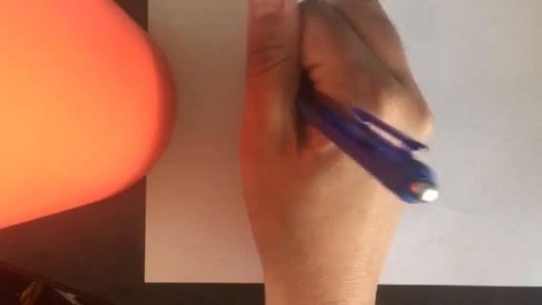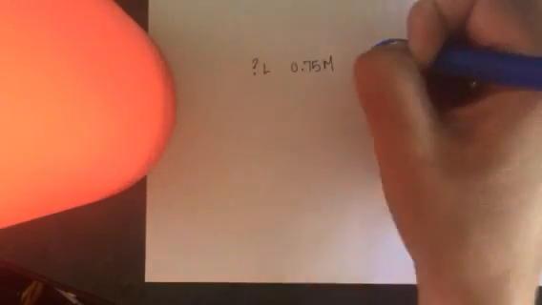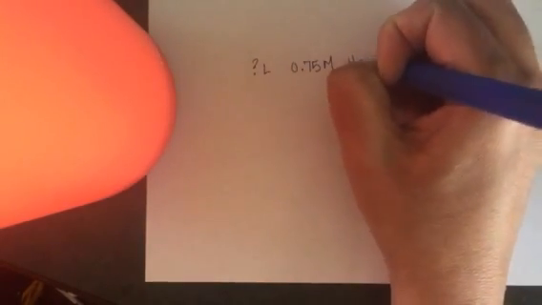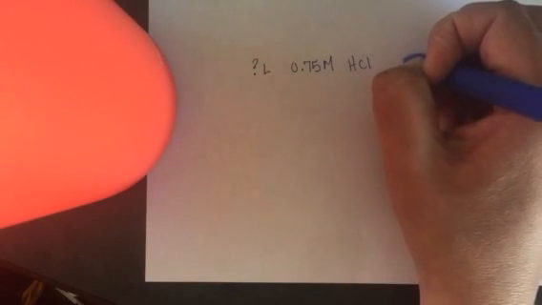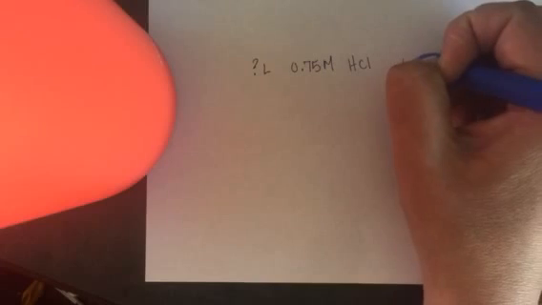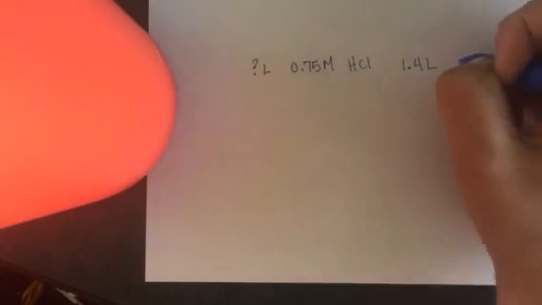How many liters of 0.75 molar solution of hydrochloric acid will I need to completely titrate 1.4 liters of a 0.29 molar solution of NaOH?